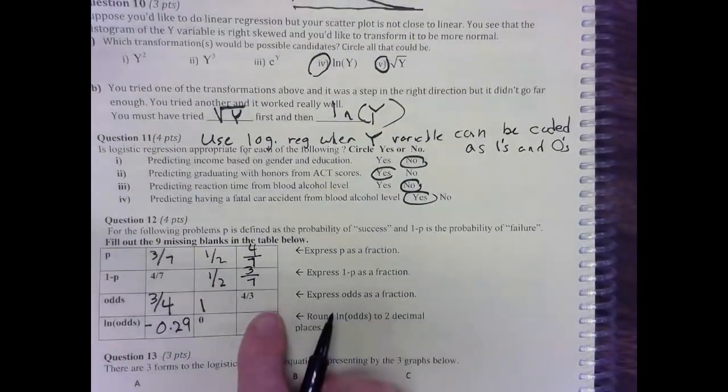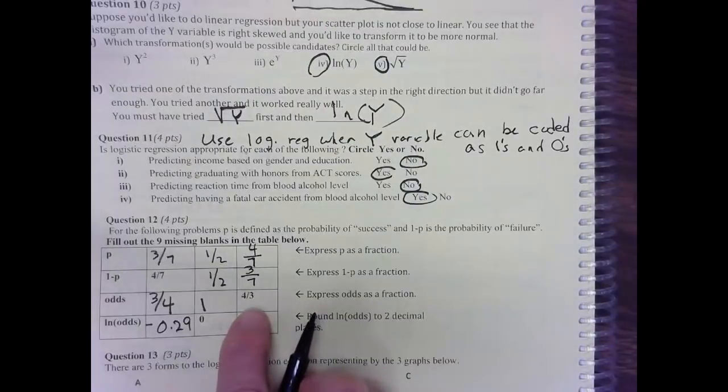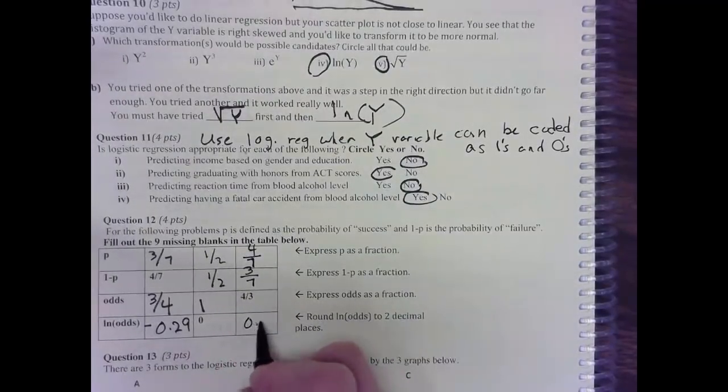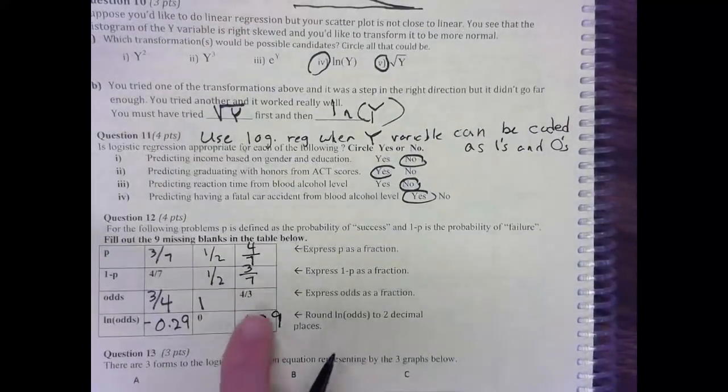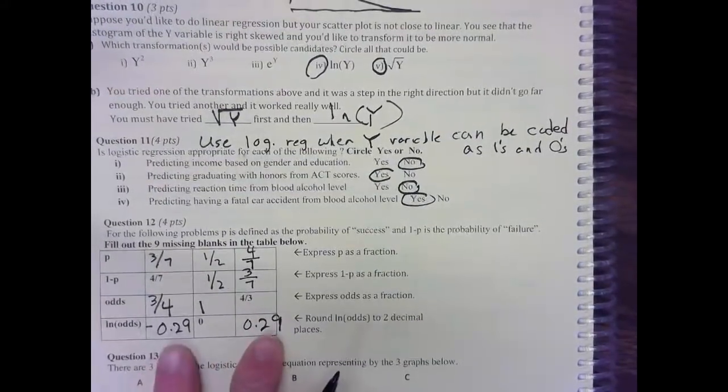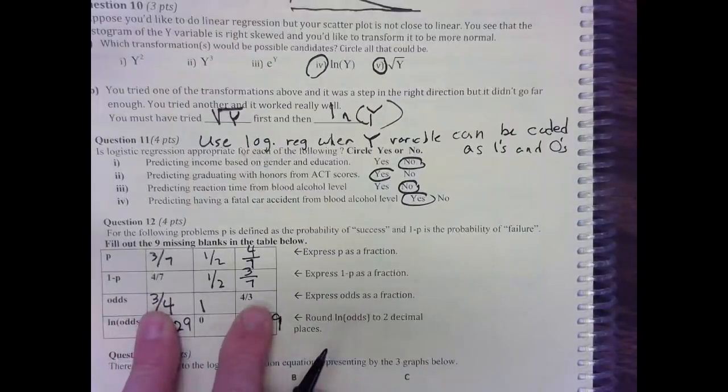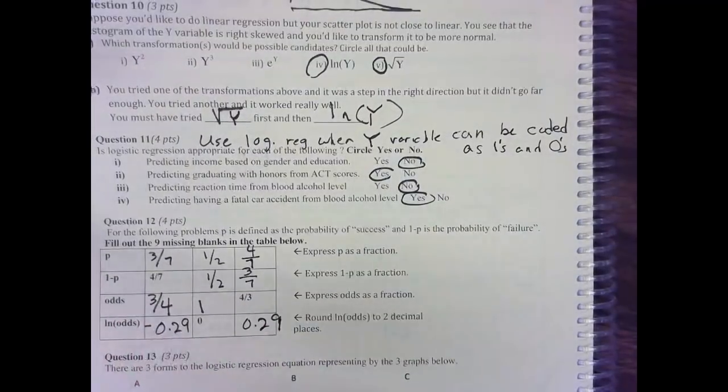And then the odds of 4/3 is 0.29. All right, not the odds, the log odds, the log of 4/3. And notice those are symmetrical, because they're reciprocals of each other.